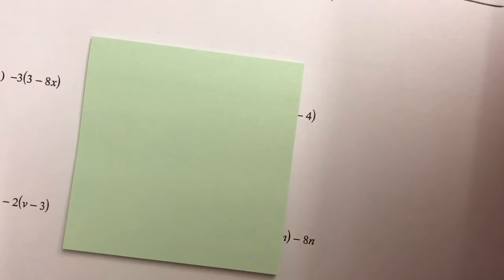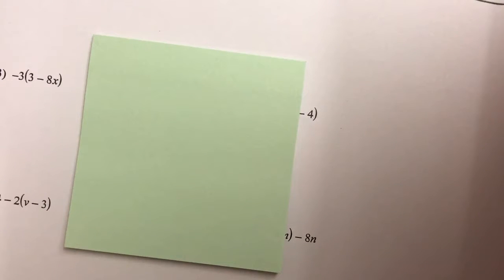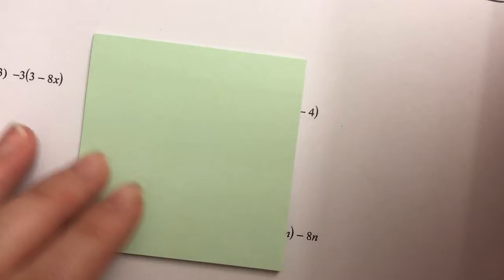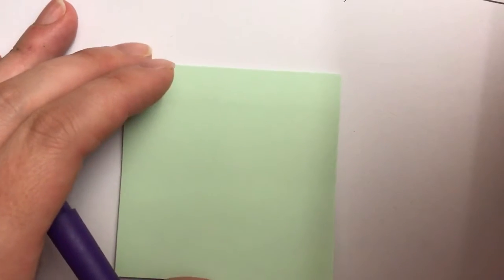Hello. Today we are going to talk about distributive property. Now, distributive property as a concept in math is pretty easy. It's basically letting us do some shorthand.